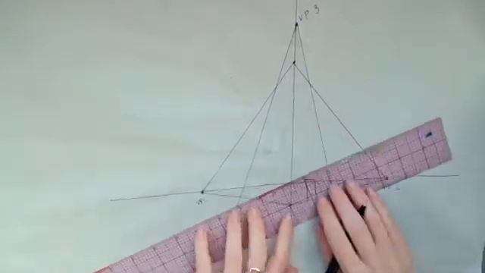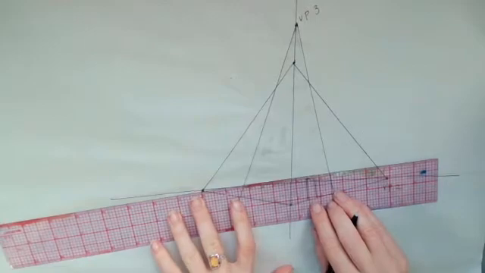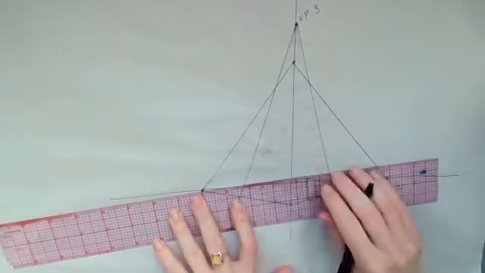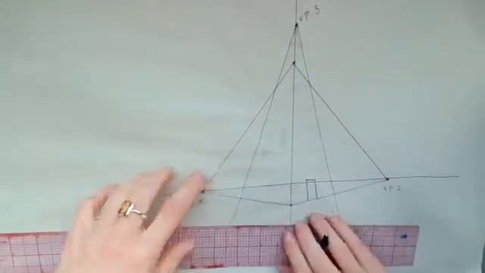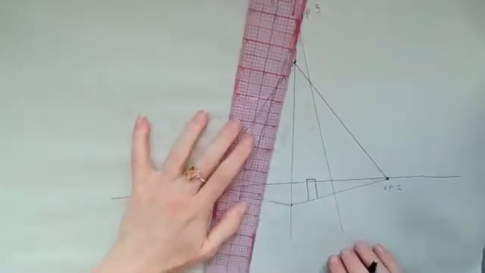Right, it wouldn't go to that vanishing point. That wouldn't make sense. Right, it wouldn't go this way. But if I did a door on this side, it would. So I'll do a door on this side also.